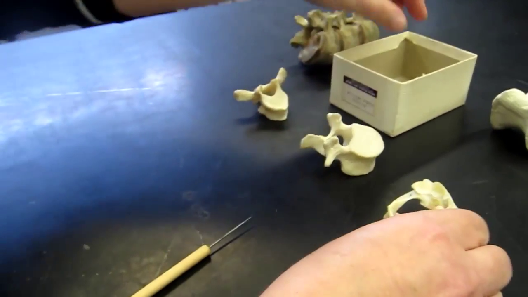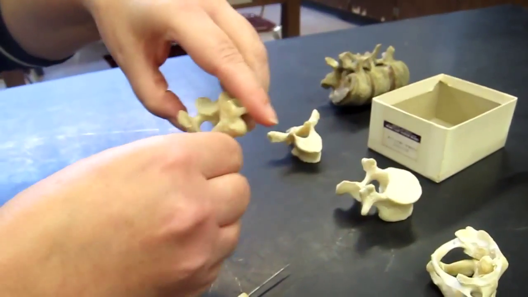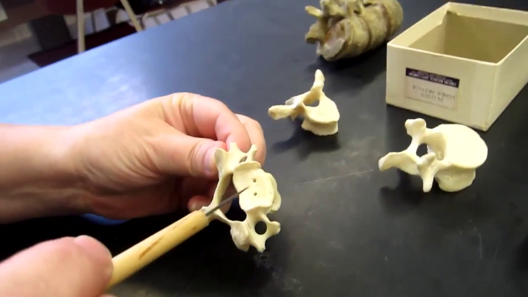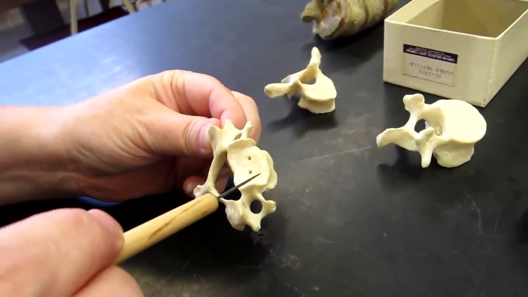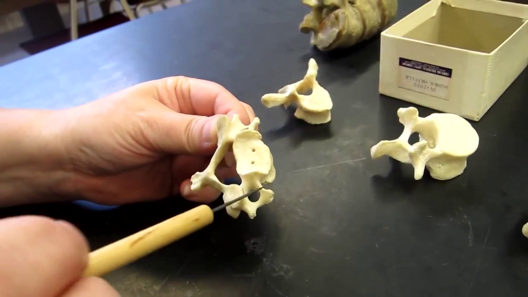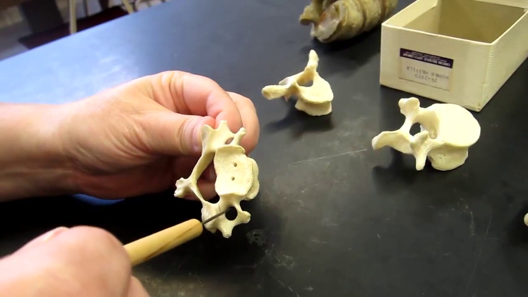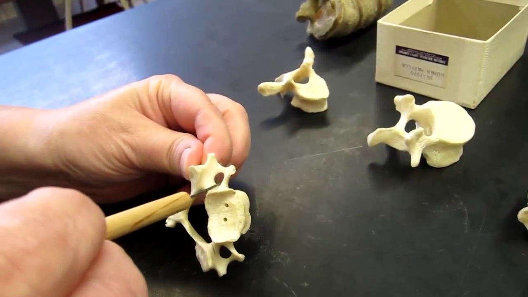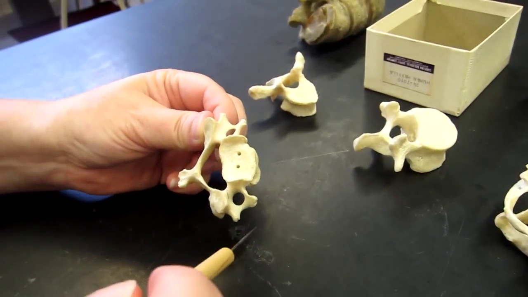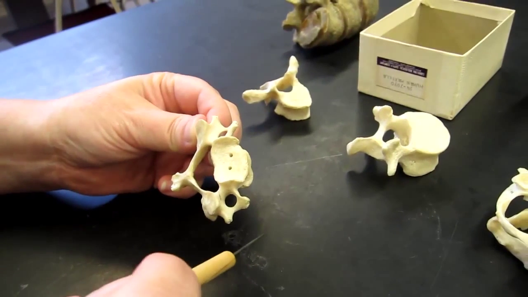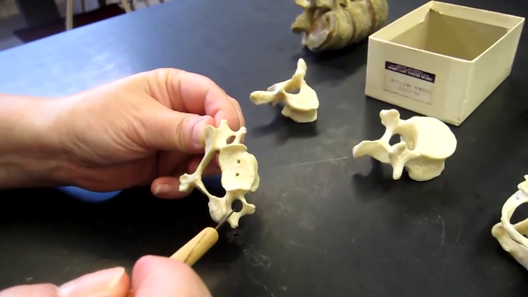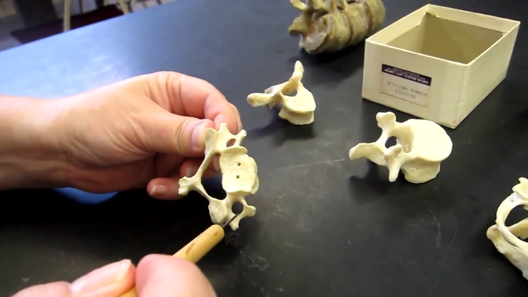Then we have a typical cervical vertebra here. So let's talk about what its features are. So the body of a cervical vertebra should be fairly small and compact. The transverse processes should have openings in them. Okay, and those are the transverse foramina. Foramina is plural, foramen is singular. So each one would be a transverse foramen. Together, they are the transverse foramina.